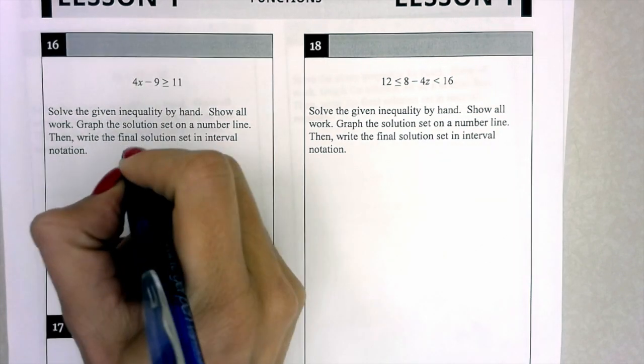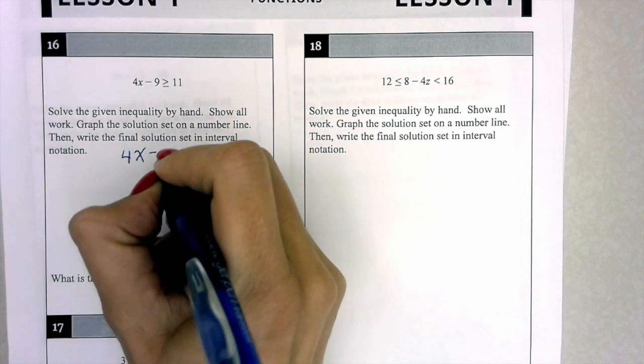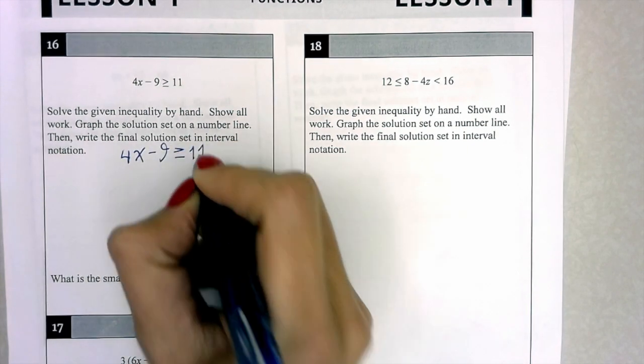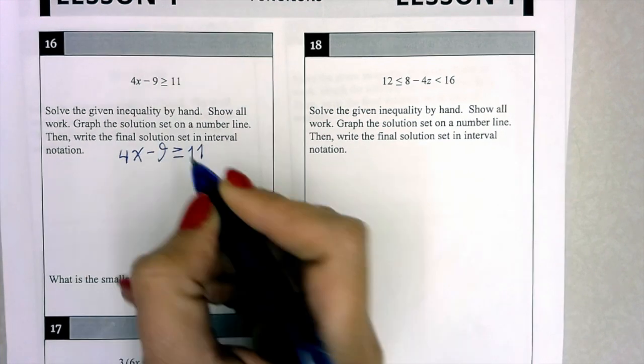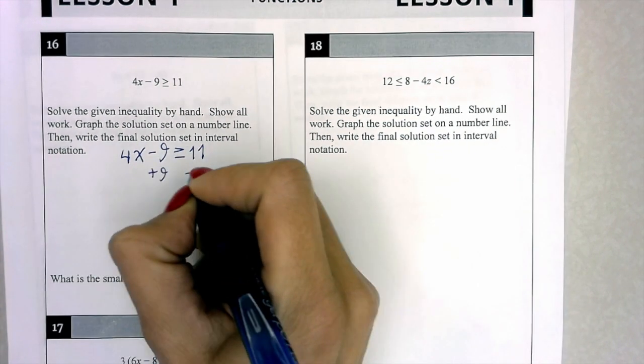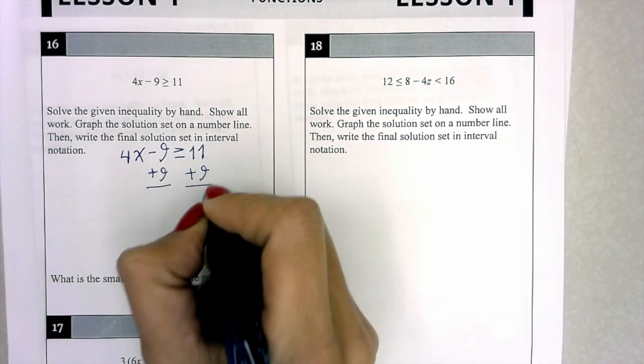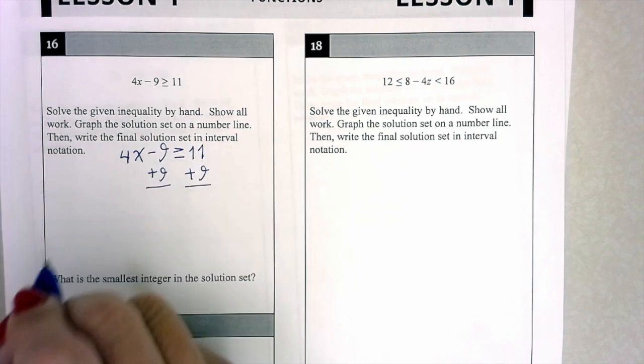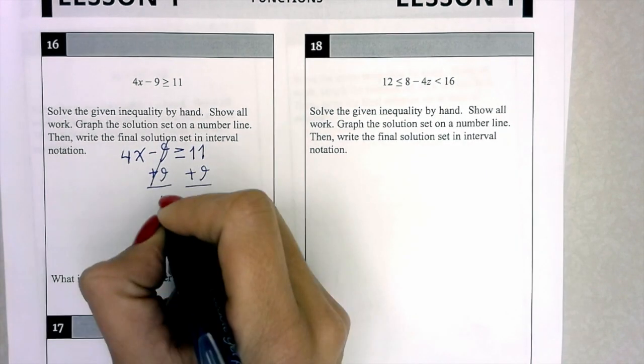I don't want you to make a careless mistake, and then I can't give you any points if I don't see your work, okay? Please, in the beginning of the course, always go above and beyond. I can't say it enough times. So I'm going to add 9 to both sides. I'm trying to isolate the x, similar to how we isolated the absolute value. That gives me 4x is greater than or equal to 20.